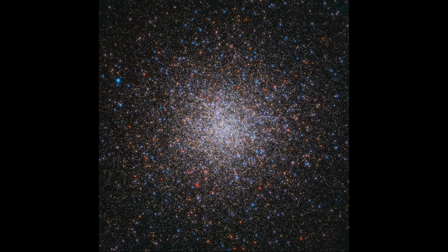Now, Messier 2 is an example of a star cluster, and in fact, in this case, it's a globular star cluster, and this is one of the largest of those. Globular star clusters exist in the halo of our galaxy. So our galaxy is a flattened disk with spiral arms, but around it is a spherical halo dating back to the very early stage of our galaxy when it first started to collapse and form. And these globular clusters are remnants of that early time.